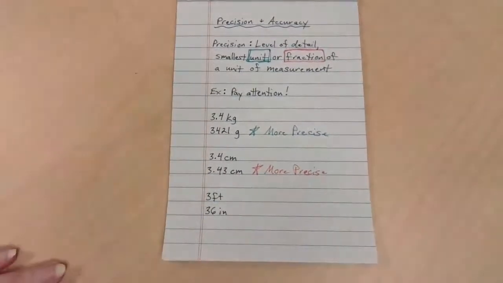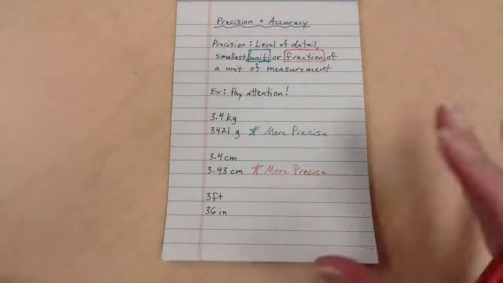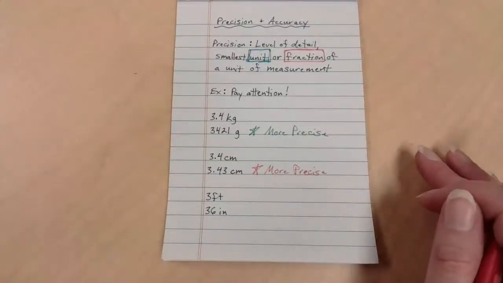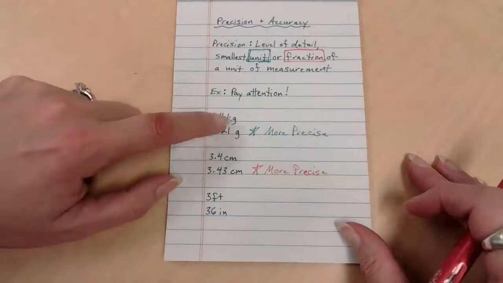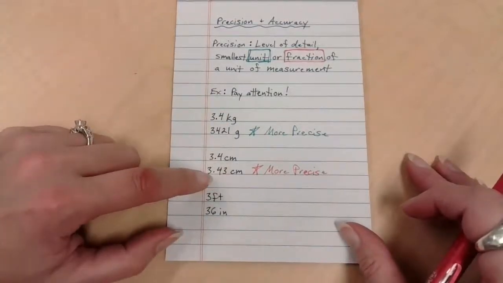We have 3 feet versus 36 inches. All right, take a guess in your brain. Stop and pause, guess. Which one of these do you think is going to be more precise? Ready? Pause, think. Okay, what'd you come up with? Which one do you think is more precise? All right. The reason I chose the first one is so we can see the comparison of units. The reason I chose the second one is so that we can see the comparison of numbers.